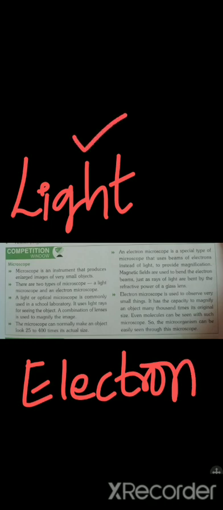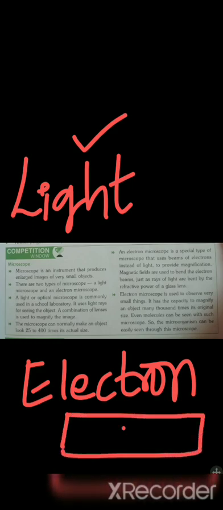Using light, the specimen is nothing but, for example, this is the slide. Whatever specimen you want, for example any tissue, any slice of a leaf, or a small microorganism like the fungus which you have seen on bread, you can take it and keep it in the center of a small glass slide, and fix it.